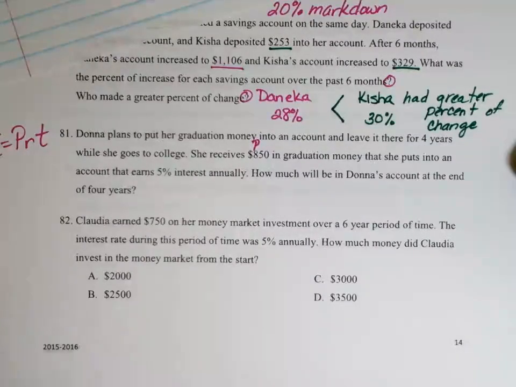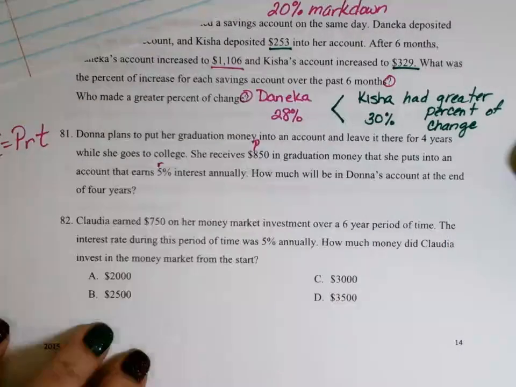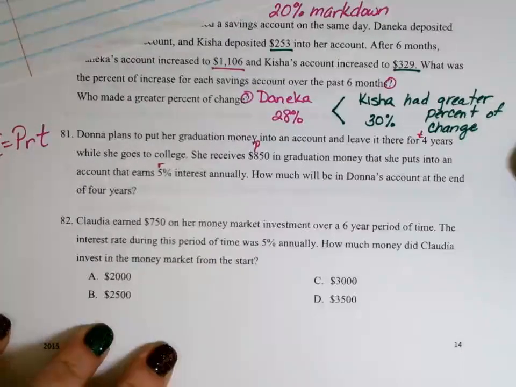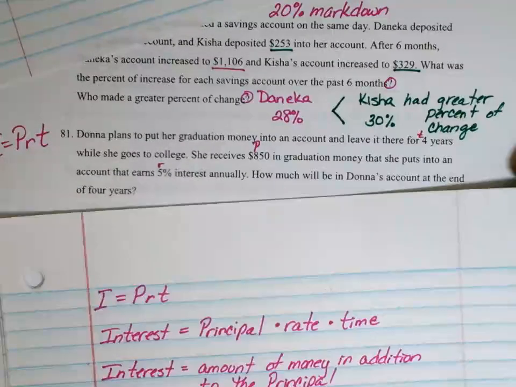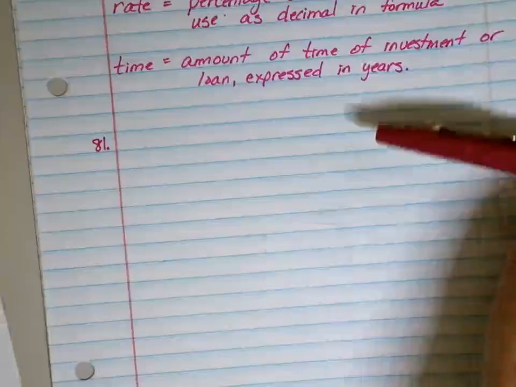What's my rate? 5%. This is my rate. What's my time? 4 years. Here's my time. Okay? So now I can come on number 81. I'm going to put this up here because you guys have the papers in front of you.